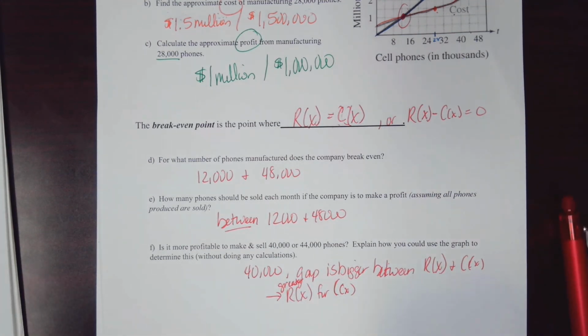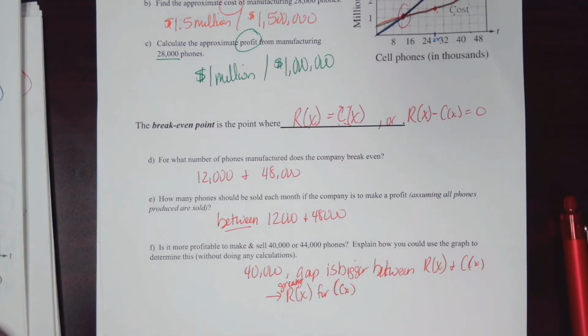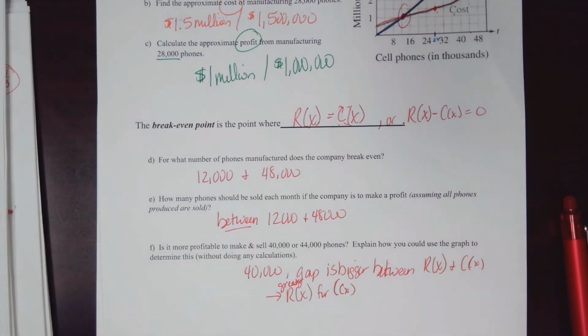Okay, all right. That is it. That's our section 2-2. Make sure you put notes in the margin for things you want to ask about.